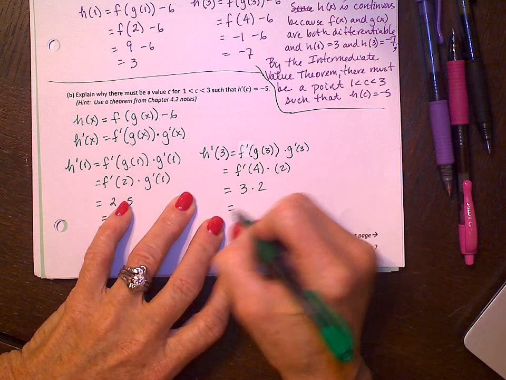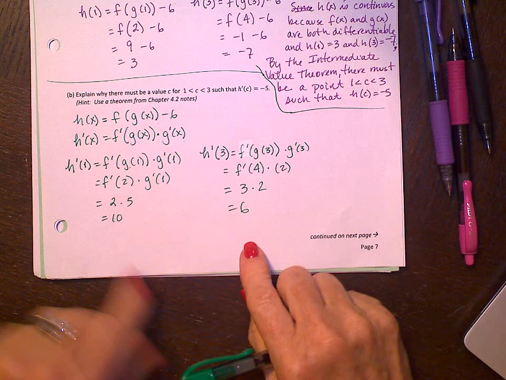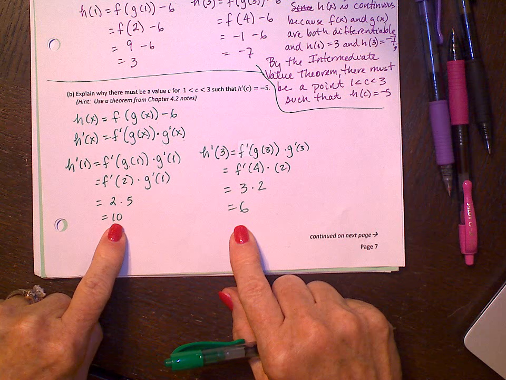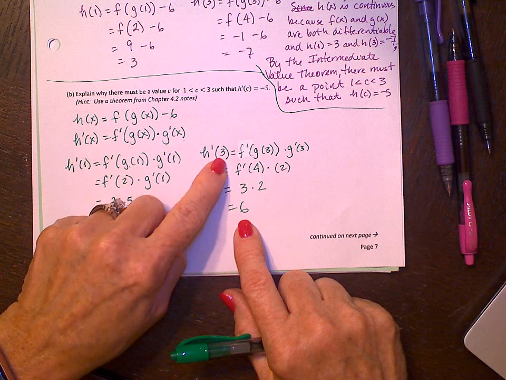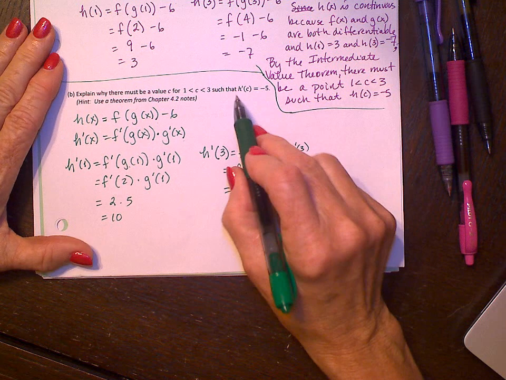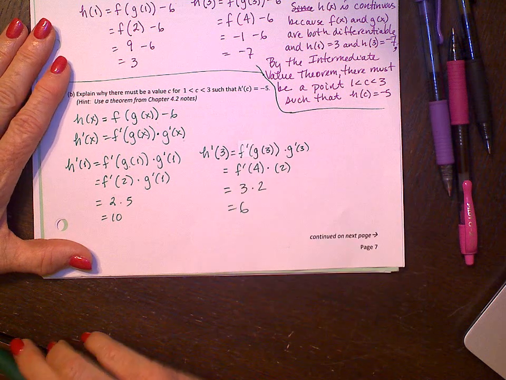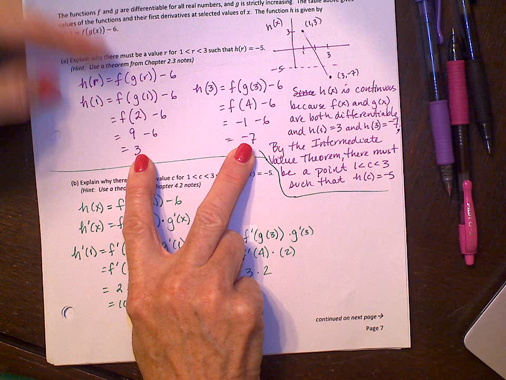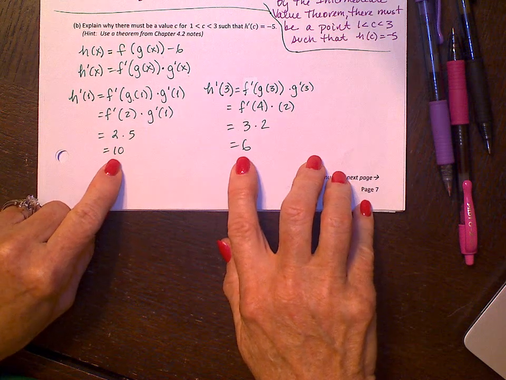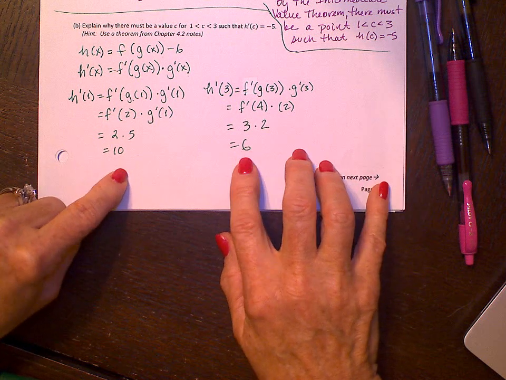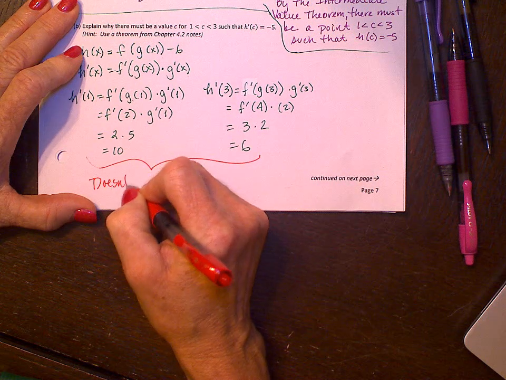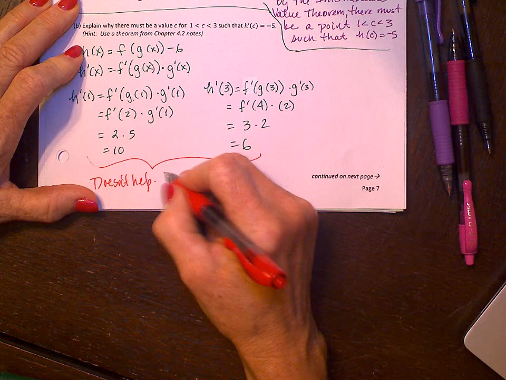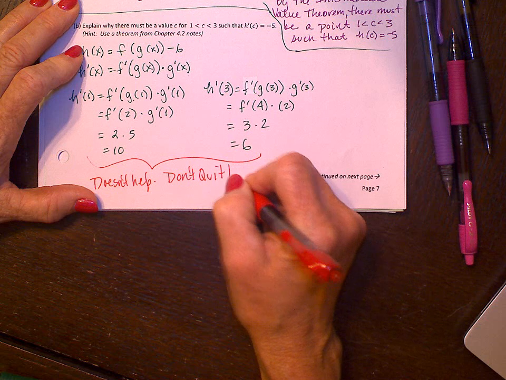We got a 6. All right, what do these two things tell me? This tells me the slope of the tangent line when x is 1. This one tells me the slope of the tangent line when x is 3. That's not helping me figure out that there has to be somewhere a place that's got a slope of negative 5. It would be nice, like the last one, if negative 5 was in between 3 and negative 7. It sure would be nice if that negative 5 was in between 10 and 6, because then maybe we could pull this off, but that's not. So don't be mad, but actually this doesn't help us. Don't quit. Try something else.